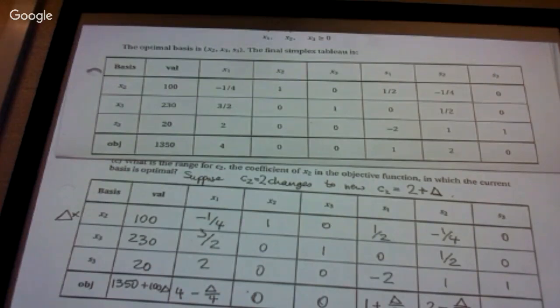So what kind of delta is not going to make us have to pivot? How do we know whether we'll have to pivot or whether the basis is still good enough, meaning optimal?